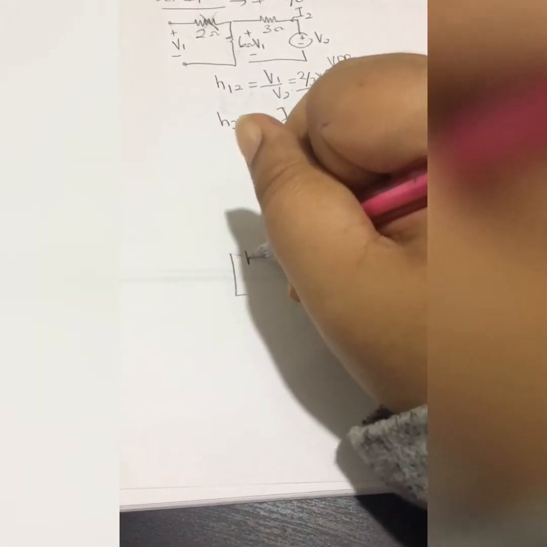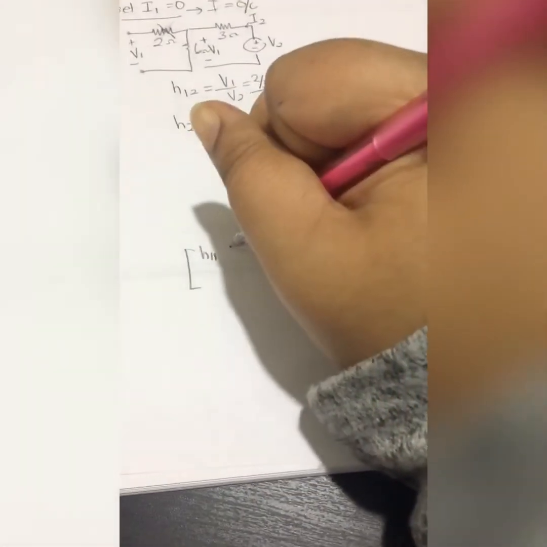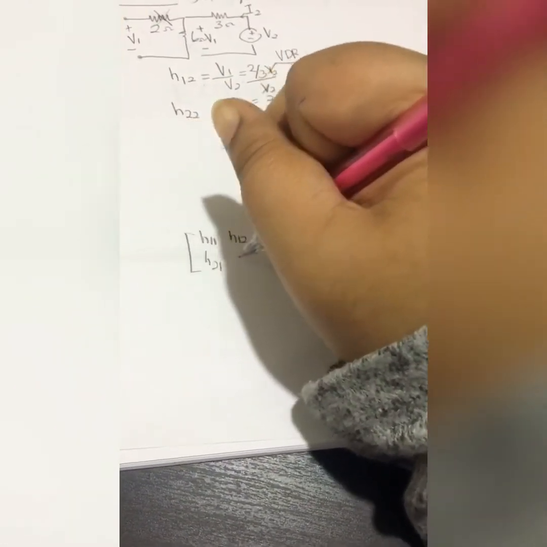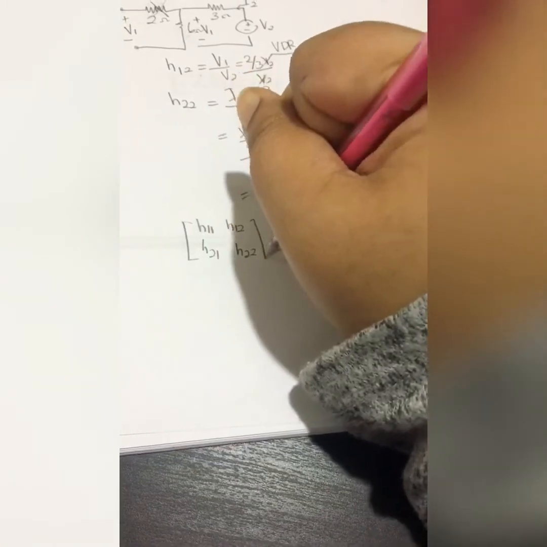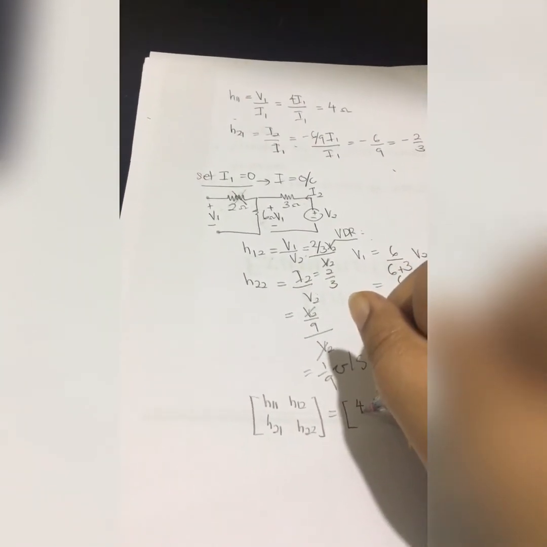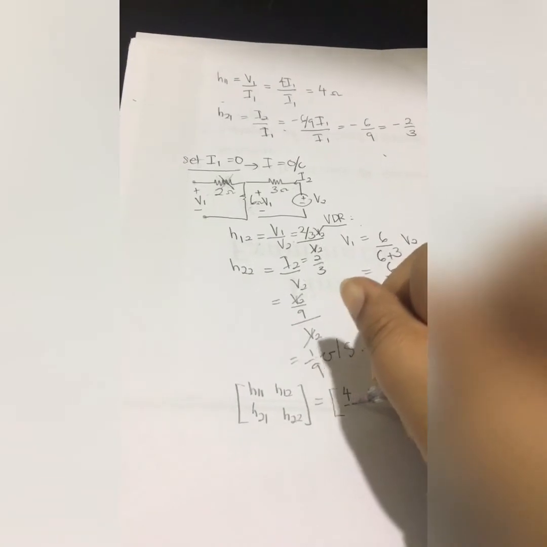Then we need to rearrange all these values in matrix form. So H11 is equal to 4. H21 is equal to negative 2 over 3.